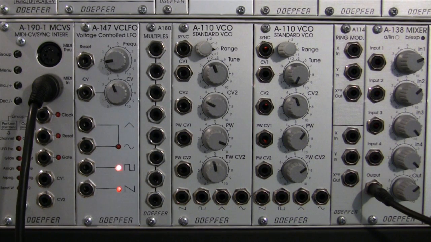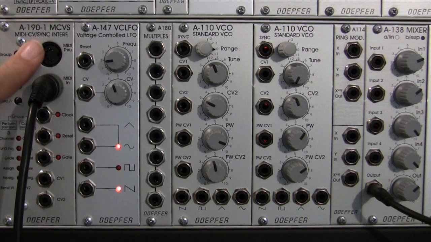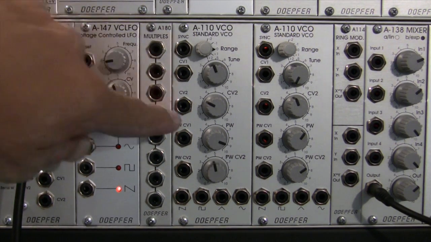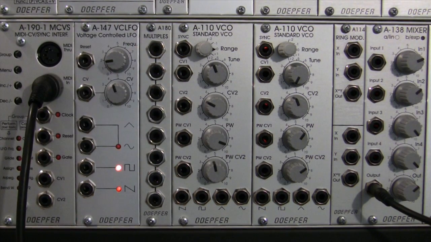So what I did was I recorded the notes going into a MIDI sequencer, and then I'm going to be outputting them from my sequencer into the Doepfer A190-1. These notes are then going to be sent over to VCO right over here. So we should hear that here shortly. But first, let's get our ring mod signal going.